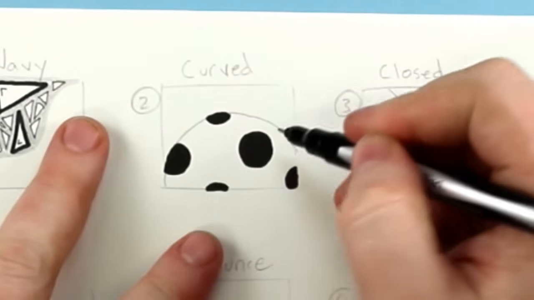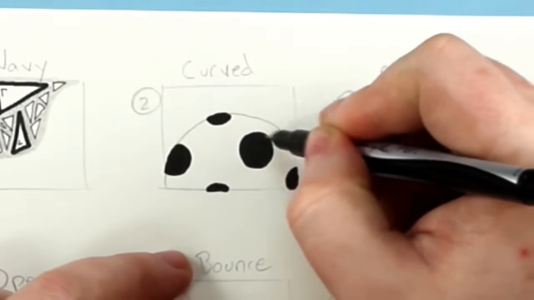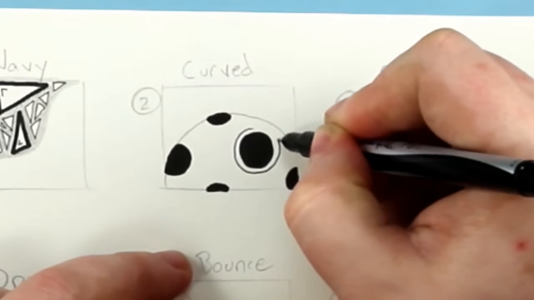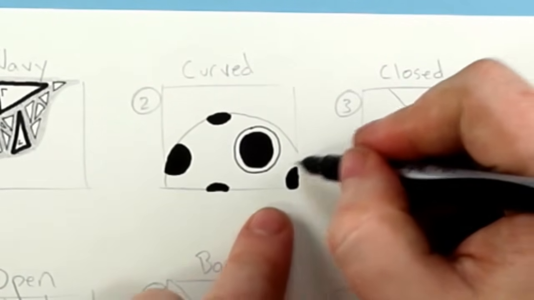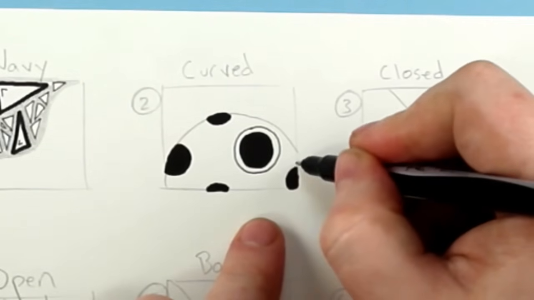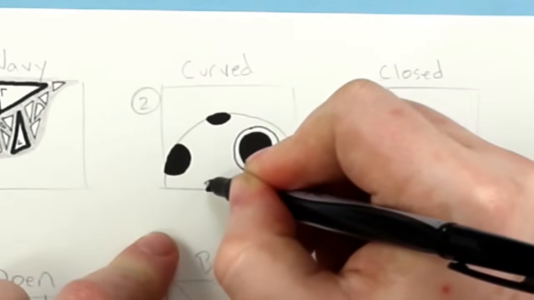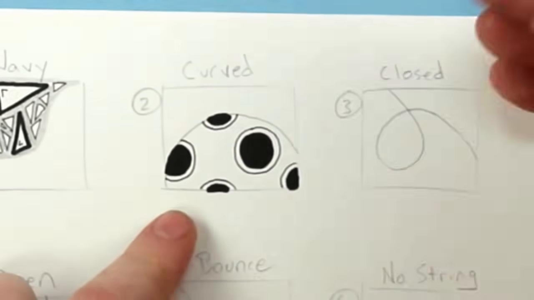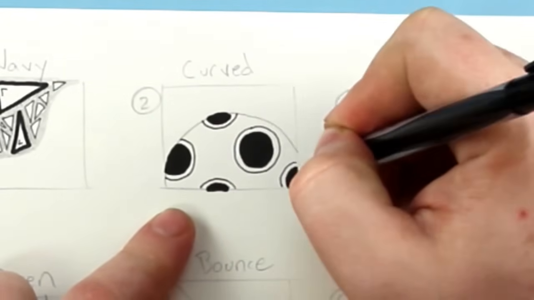And what I'm going to do now, like I said, is make auras. An aura would be a shape around a shape. So this circle here, we've got a full circle. Let's make another full circle around that one. This one, we just see part of the circle, but we can imagine the whole circle is there. So we're making another circle around that circle. So right now I have one aura around each circle.